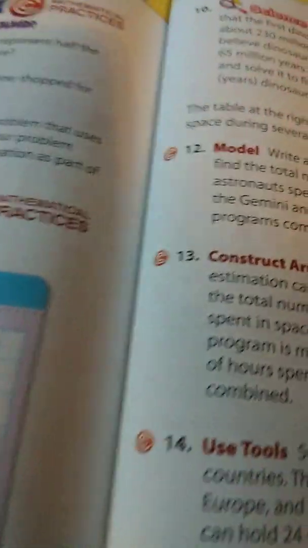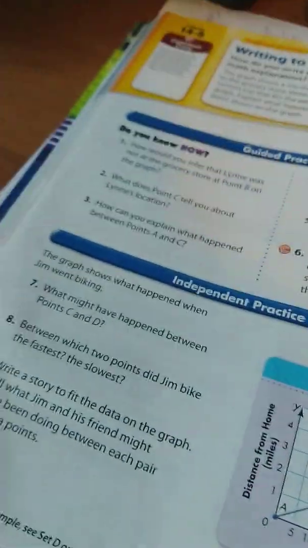I am looking for my teacher's edition so that I can give you the homework. Oh, goodness. Hold on. Right here on top.